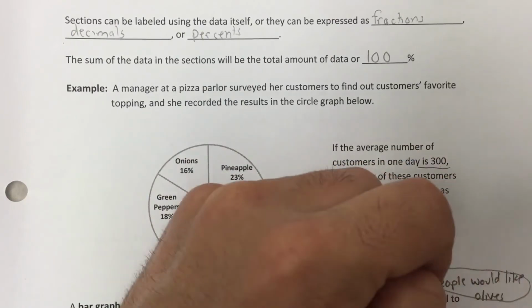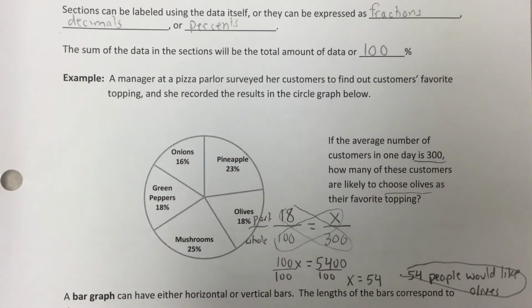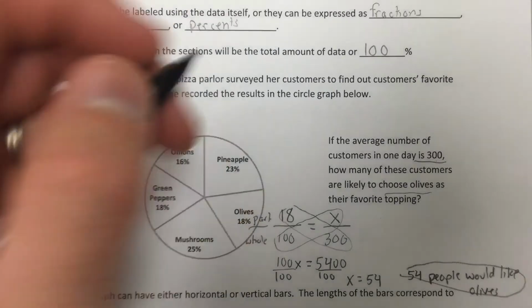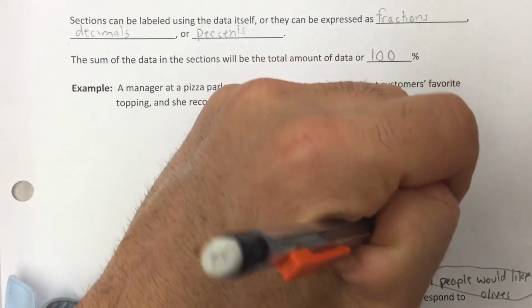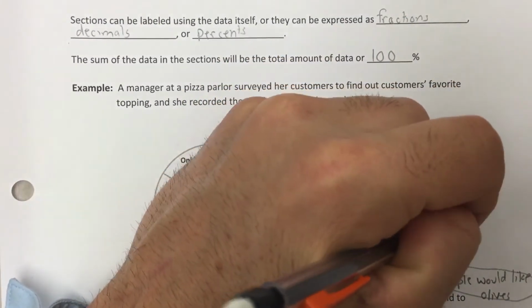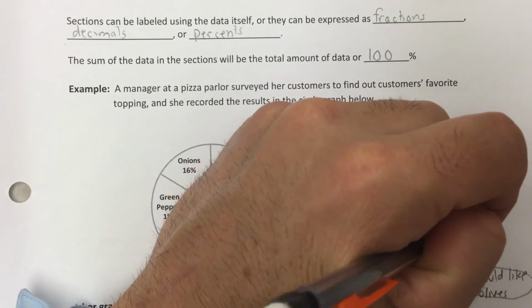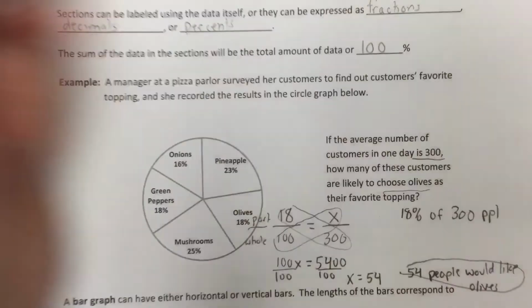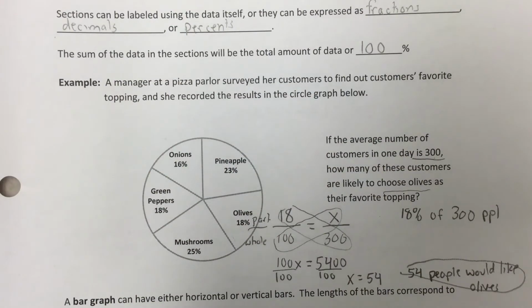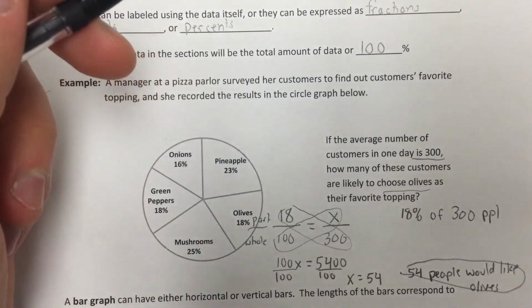And we can circle that. So again, we just used the data, the circle graph, to make a prediction. That was way one. The other way you could have done it is we know 18% of the 300 people will like olives. So what we have to do is just kind of interpret this.